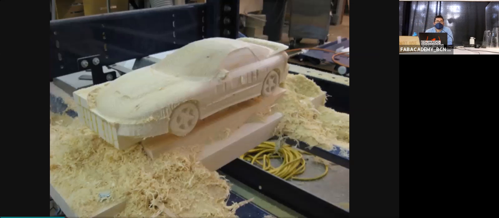For example, this is a quiz question. How can you produce this mold, I think it's a foam mold of this car? What machine do you need? Come on. Okay, we see 5-axis, 3-axis, 5, 4. All of you are right. It depends on the amount of human labor that you want to add.